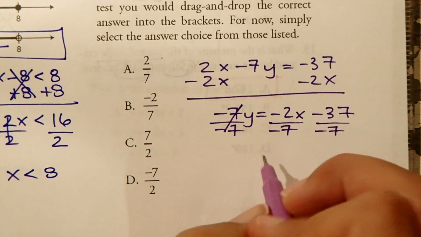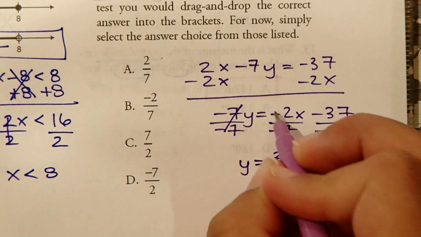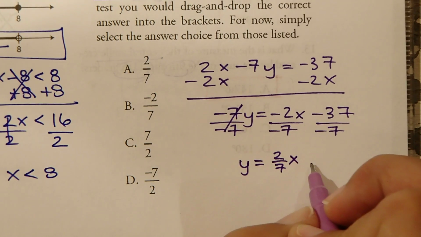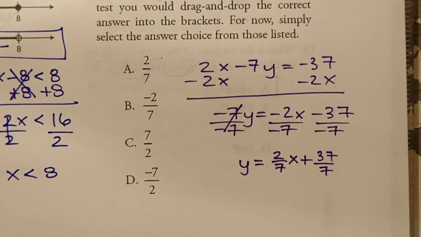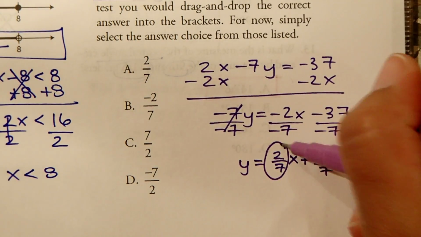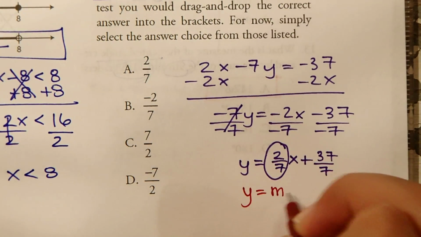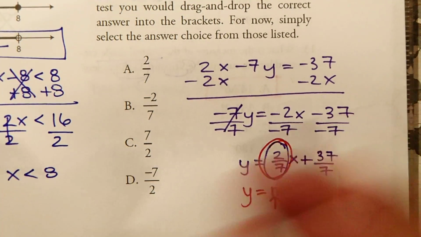So this reduces to 1. So we have y equals, now this becomes positive because negative over negative will give us a positive, 2 over 7x plus 37 over 7. Now I'm not sure what that equals, but that's not relevant. So we're looking for the slope. So our slope is here. If you recall, slope-intercept form is y equals mx plus b. M is the slope. So here is our slope.